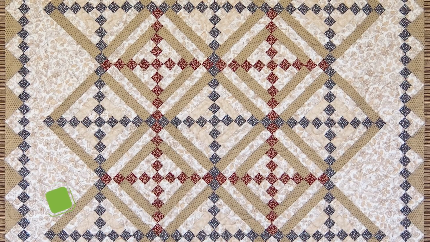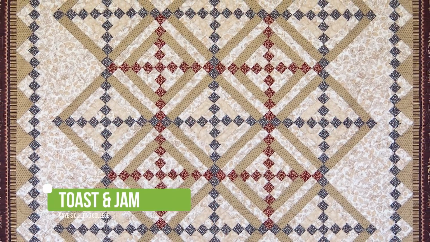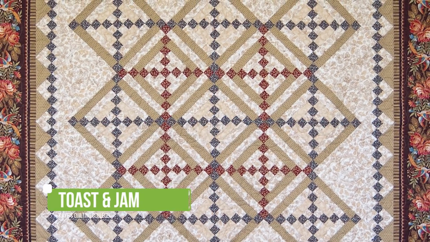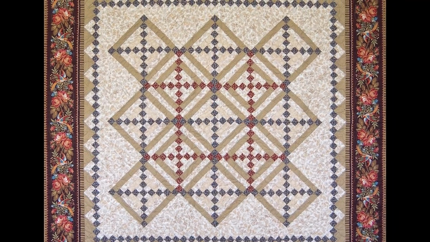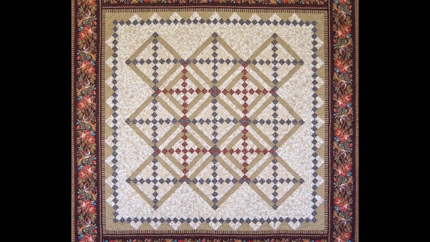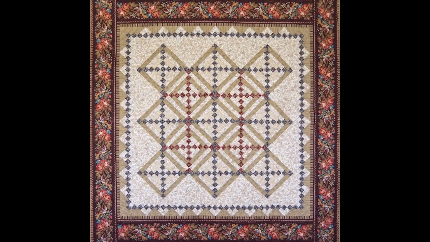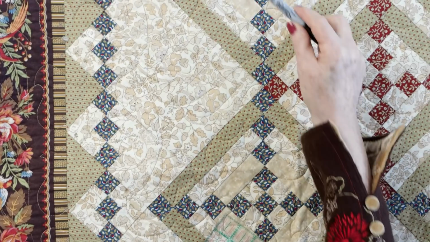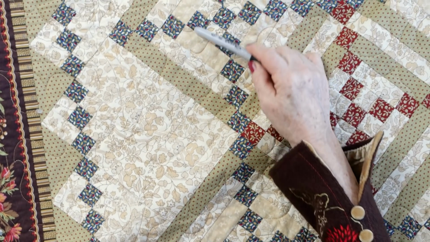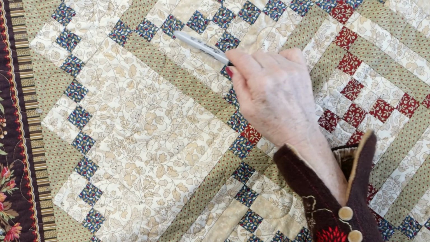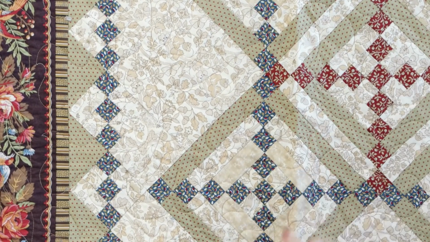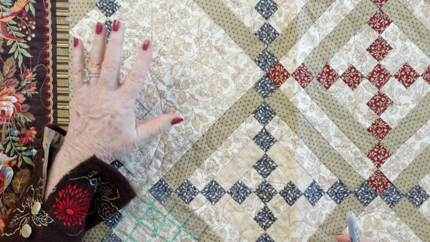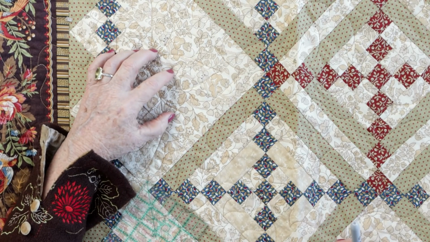Now, the little quilt that we're looking at now is called Toast and Jam. And some of you might have seen this because we've done it in a couple of programs, and it's a great combination of taking your little 9 patches, which this is built on a 9 patch here, and then it just rails out. But what I want to talk about on this one is how this side setting is calculated.